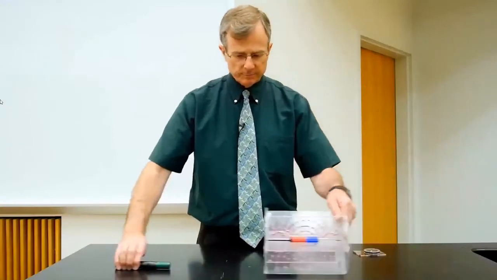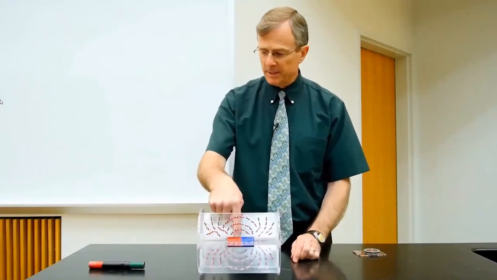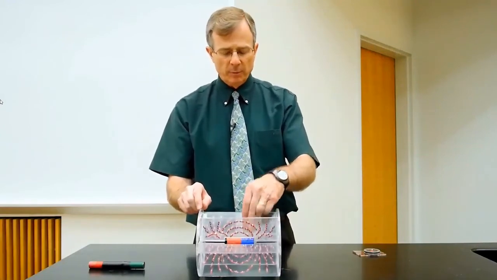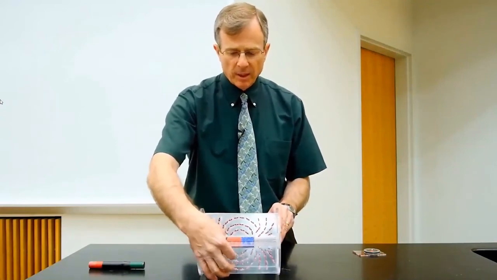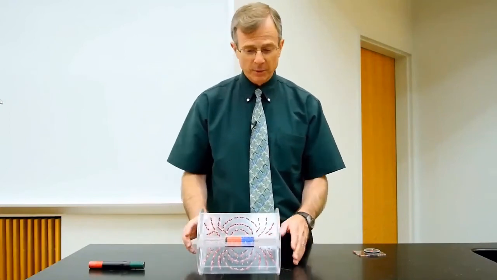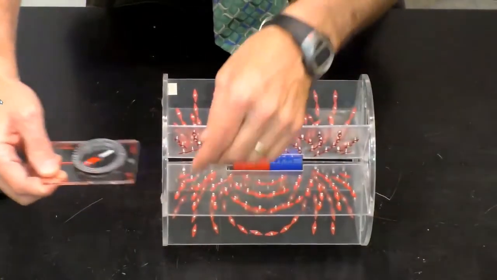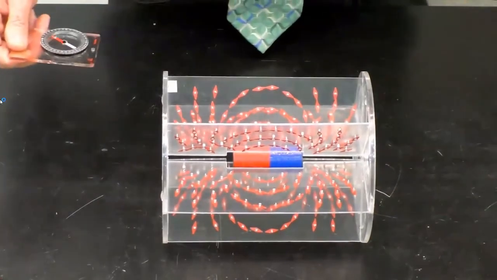This is a model of a similar thing. It's a bar magnet in the center with the North Pole denoted by red and the South Pole denoted by blue in this case. And each of these little red things are tiny little compass needles. And they give the same information that we got before. Get this one out of the field.